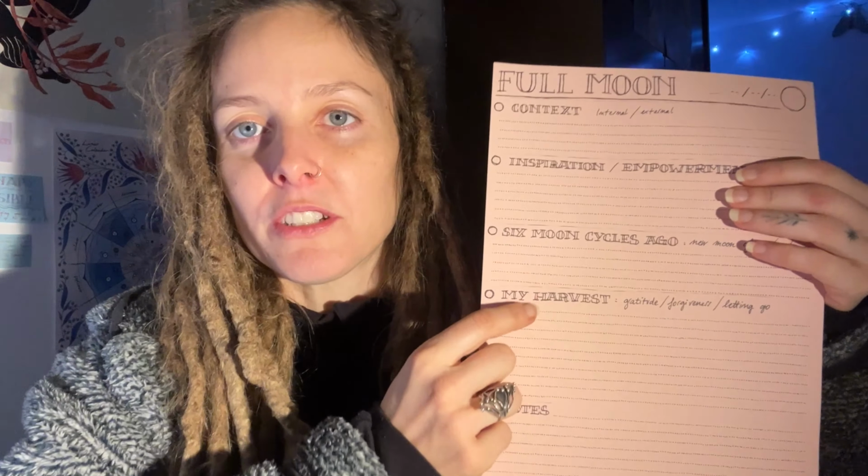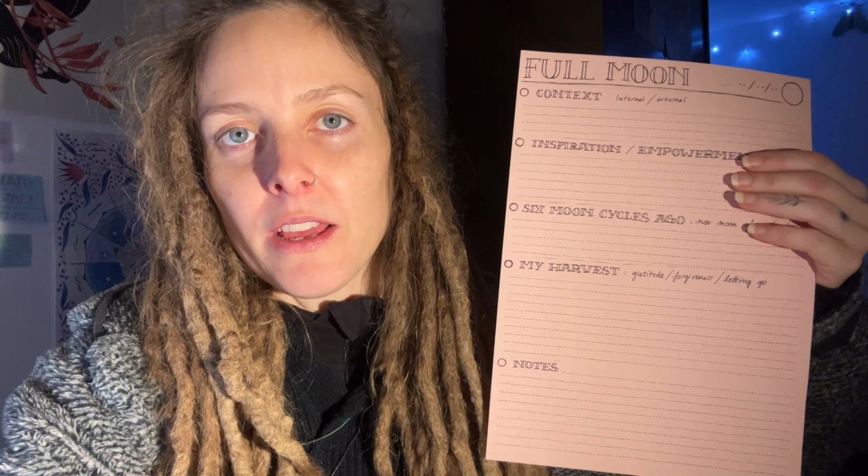Anyway, and then there's the harvest. So what am I grateful for, basically? What is my harvest? What do I feel my lessons are for this moon cycle and for these six cycles as well? And then the notes. Sometimes in the notes I write, for example, if I'm pulling an oracle card, I write what card came up, and it depends, or dreams or something like that.